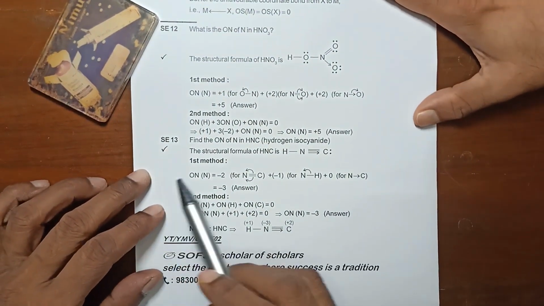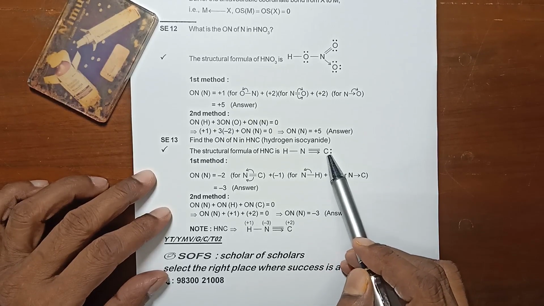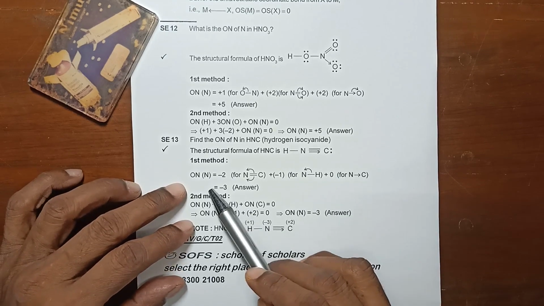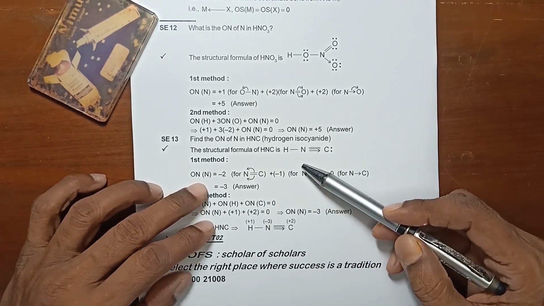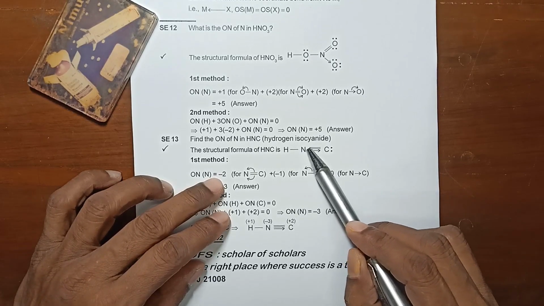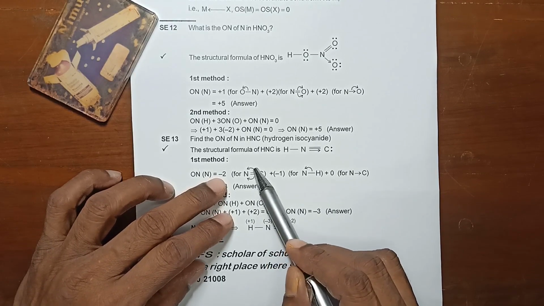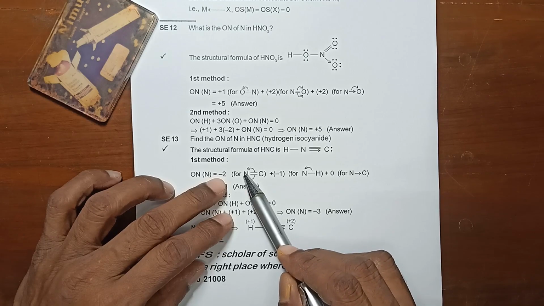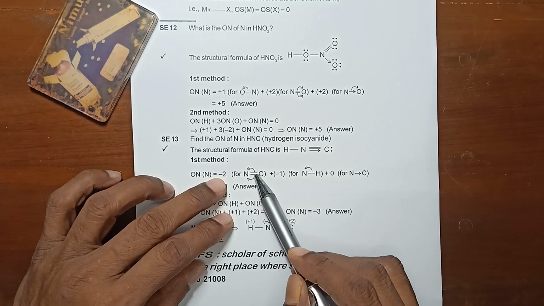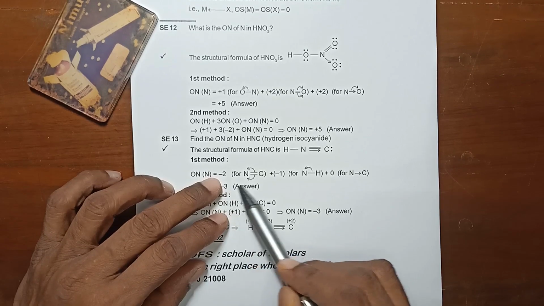Now sample example 13, hydrogen cyanide, HNC, one double bond and one coordinate bond, so that the octet is satisfied here and here. First method, you see, the oxidation number of nitrogen. Yes, you see minus 2 for N double bond C. For this heterolytic fission, nitrogen is more electronegative, so heterolytic fission will happen towards nitrogen. So nitrogen will have what? 1 electron extra, another electron extra, 2 minus, so minus 2.